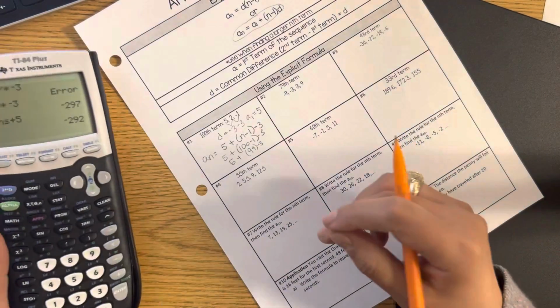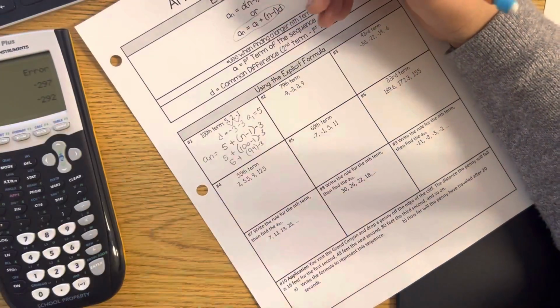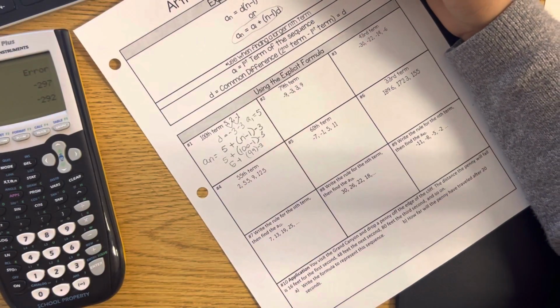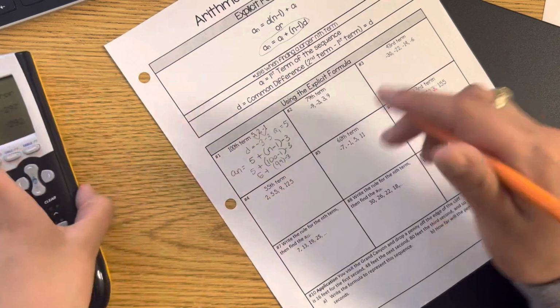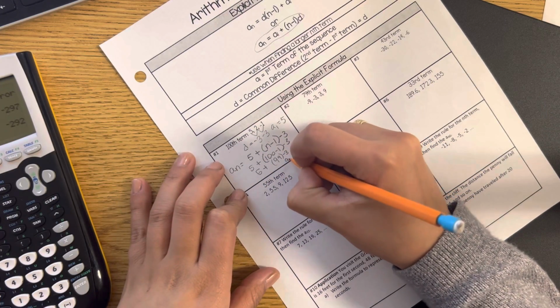So the 100th term, like if I were to lay out an entire table going from the first term all the way to the 100th term, I mean, it's a long table, I would essentially get to -292. That is the 100th term.